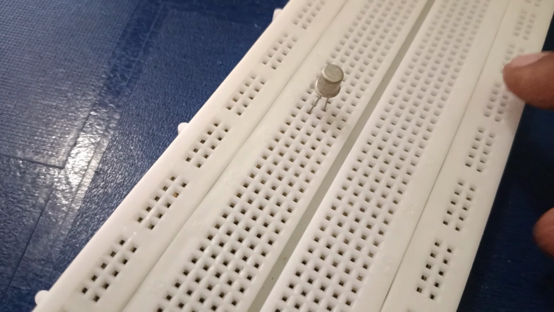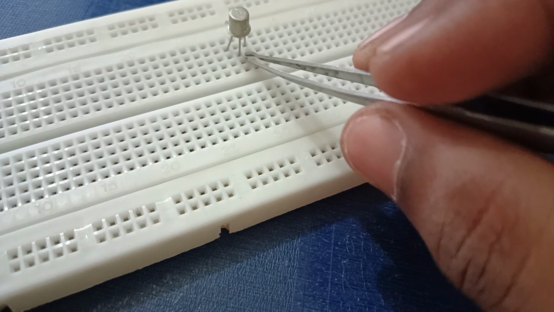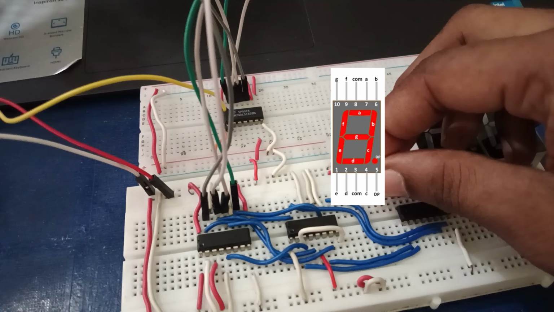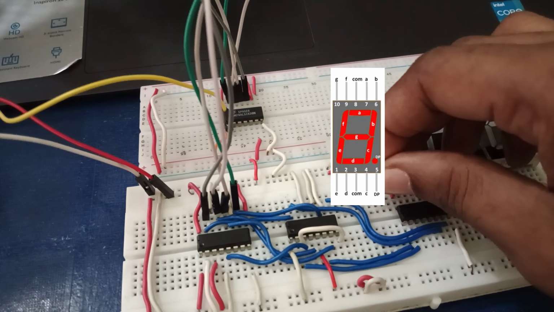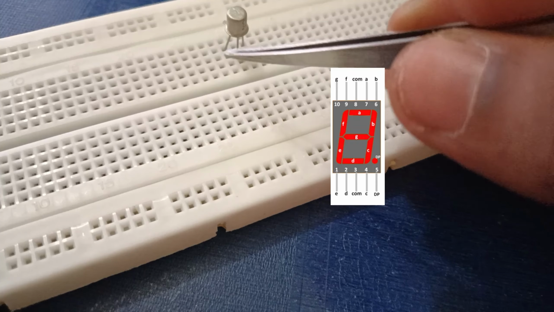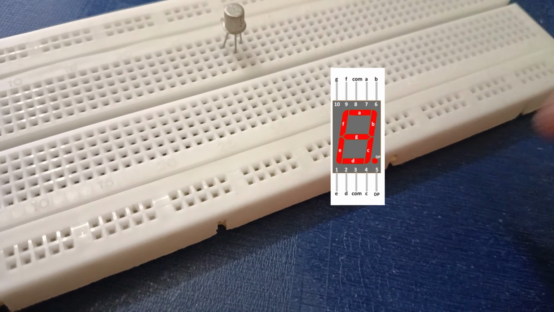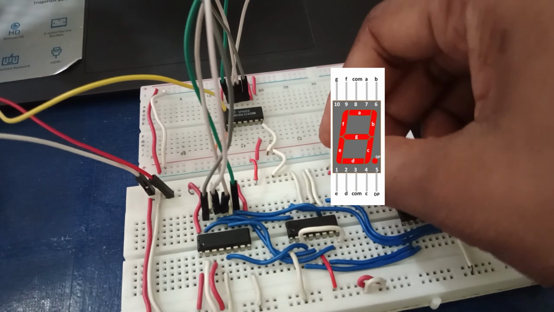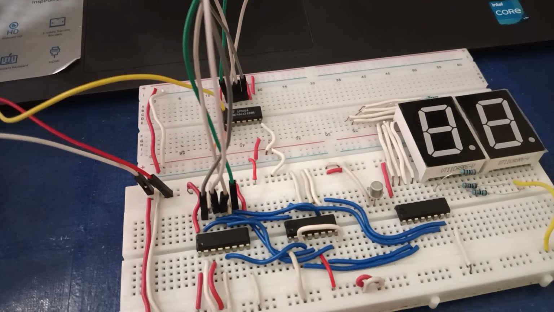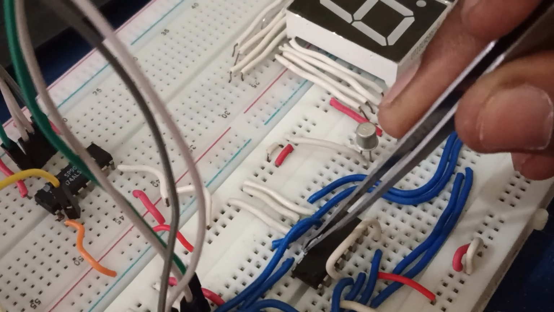So let's get started. As you know, a BJT works as a switch, isn't it? This is a metal can BJT, which is an NPN BJT also. This pin is the emitter, the middle one represents the base, and the third pin represents the collector. The emitter will always be grounded, the collector will be connected to the VCC, and the base will be connected to the carry out of the adder.